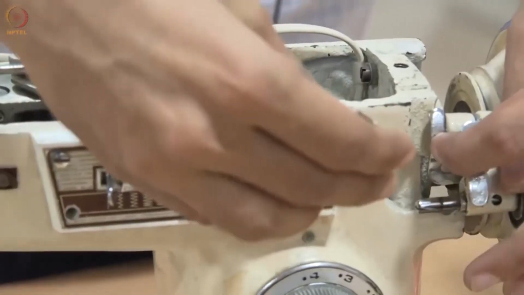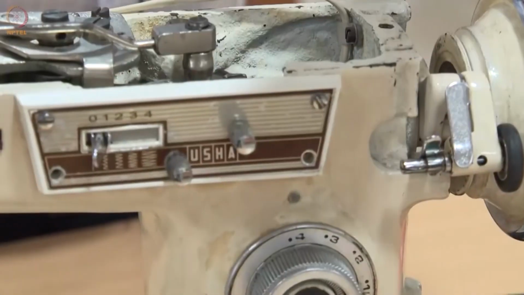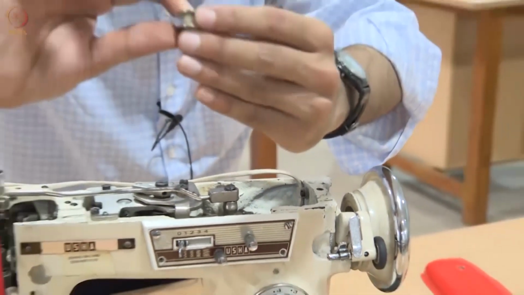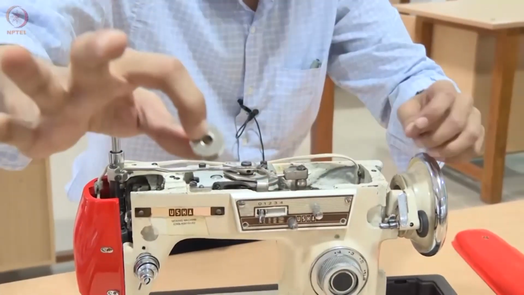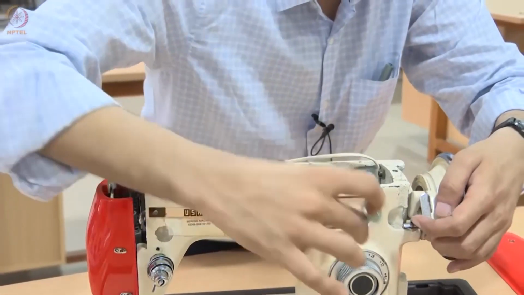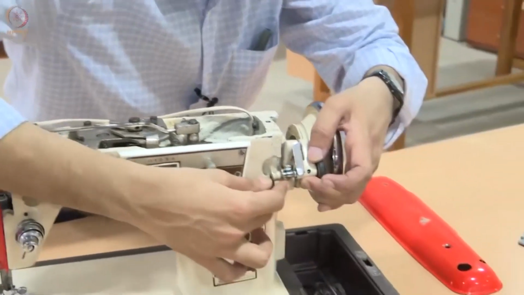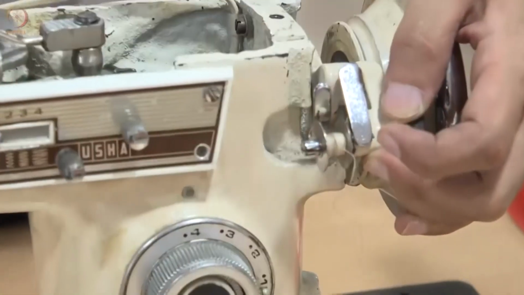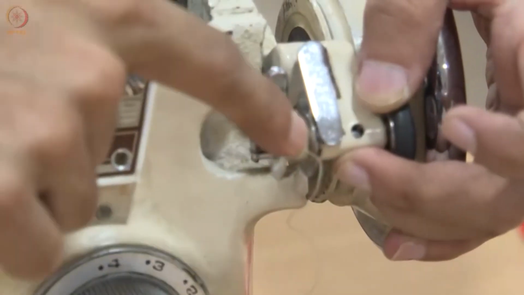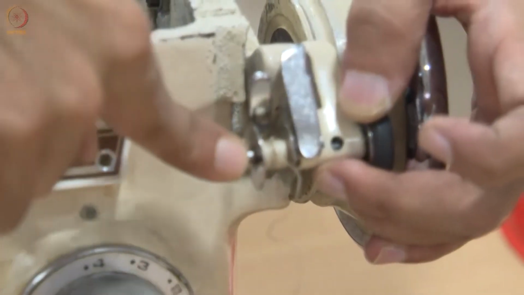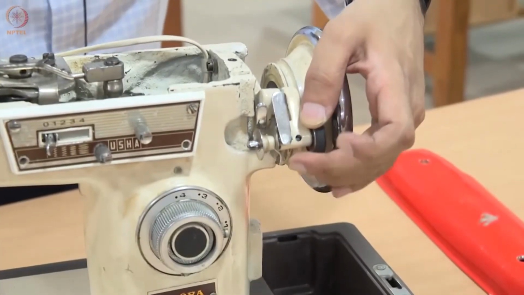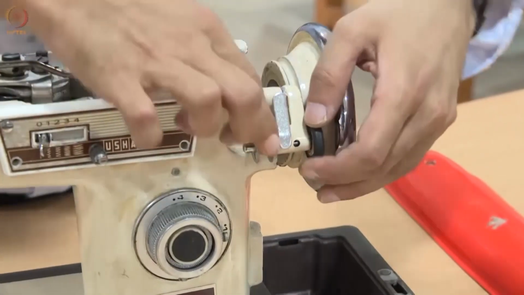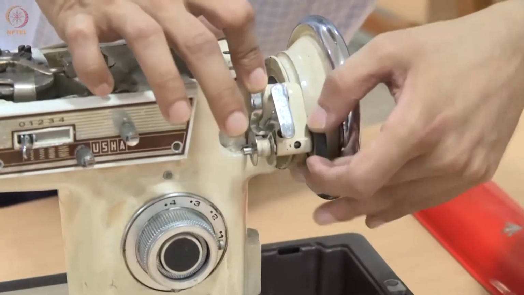So what we do is, we take the spool and then there is a notch in the spool. If you see carefully, there is a notch here. So when you load it, you have to make sure the notch and this aligns. You press it, and now this spool becomes an integral part of the spindle. So when I rotate it, along with this rotates.